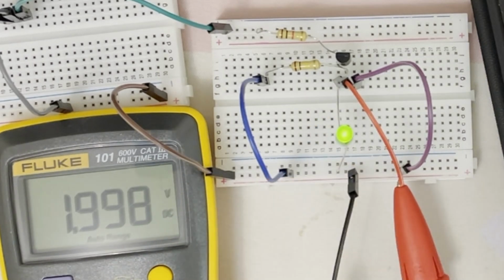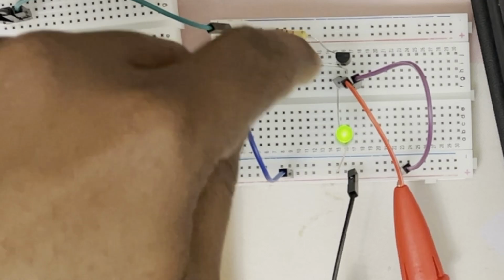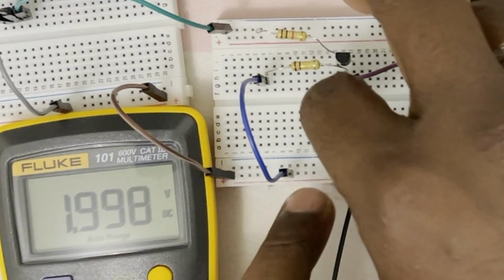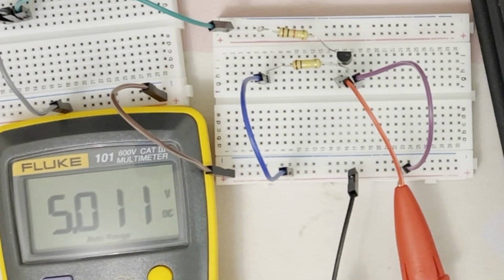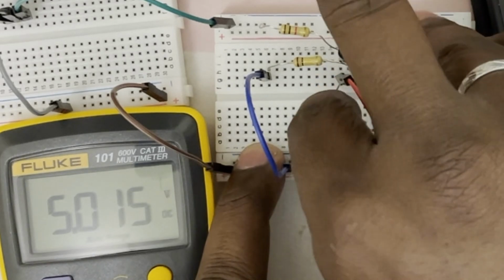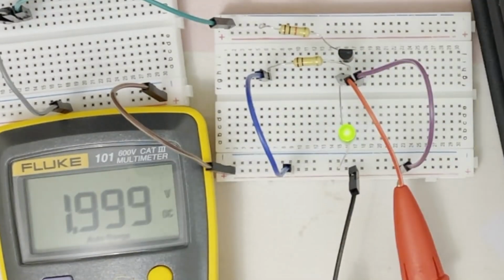You can see the LED is on, and here you can see the 2 volt. Why 2 volt? I already told you, as there is a current flow through this LED, right? If I take out this LED, you can see the output is 5 volt. Okay, now I just want to show you the output 1 or 0. That's why I just connect this LED. That's why it's 2 volt.